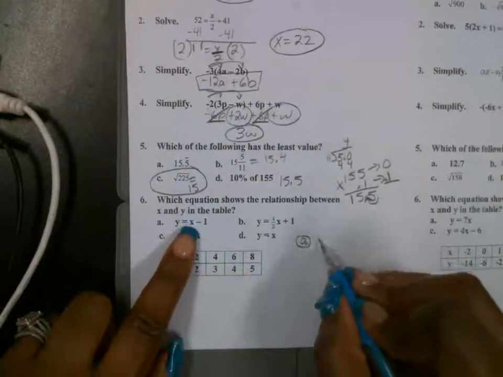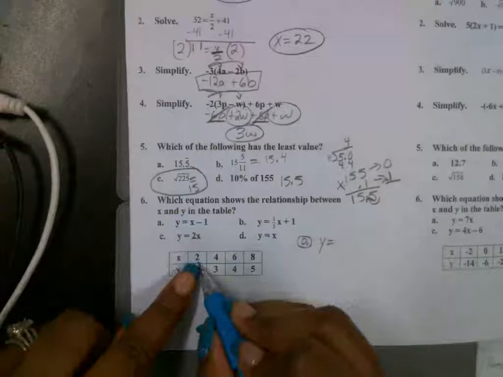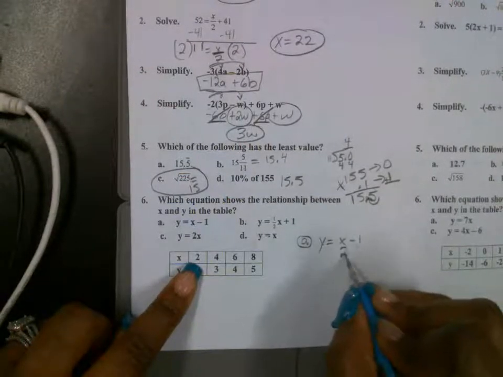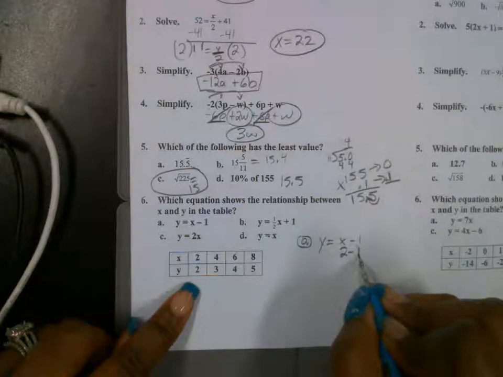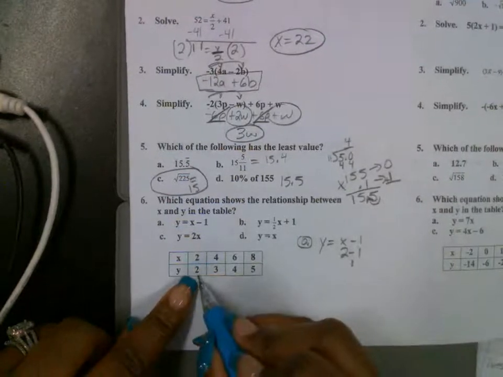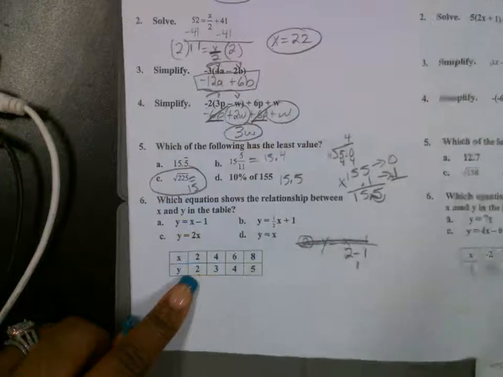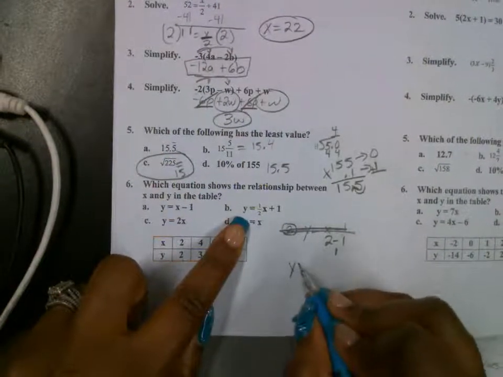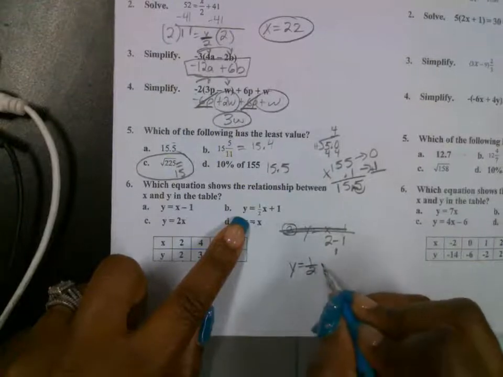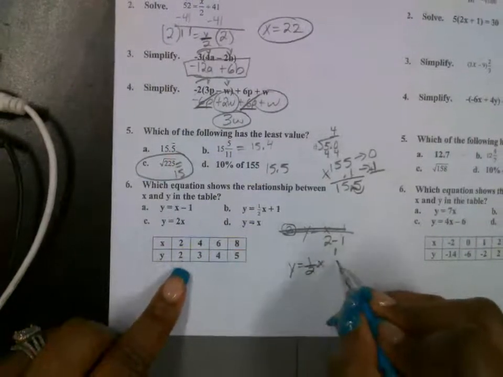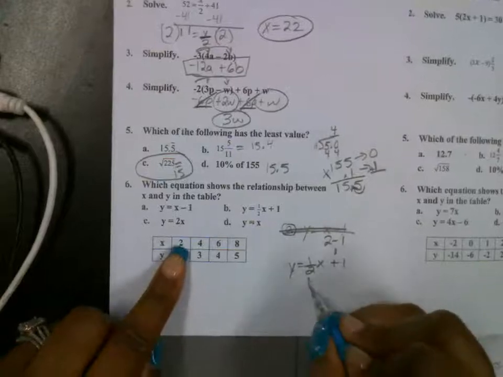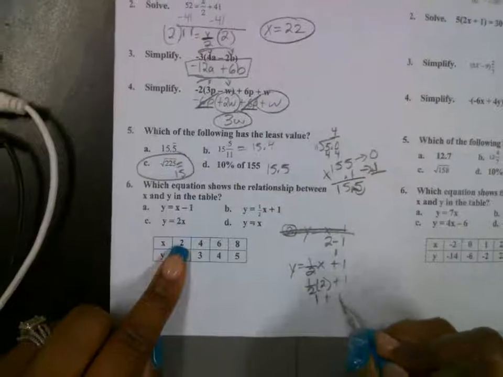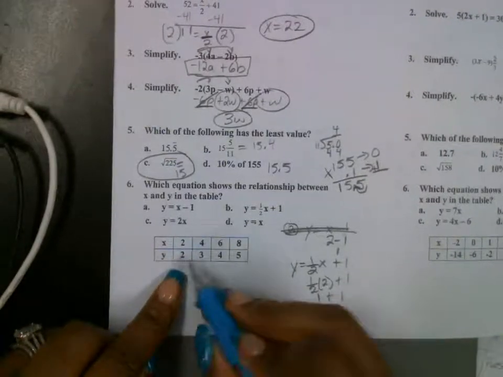We have y is equal to x minus 1. So I plug in 2. 2 minus 1 gives me what? 1. That doesn't give me just 2. So A is not my answer, okay? Let's do B. Somebody said B, right? Okay, so y is 1/2 x plus 1. So x here is 2. So let's do half of 2. What's half of 2? 1. So this is 1 plus 1, which is what? 2. So that works so far.